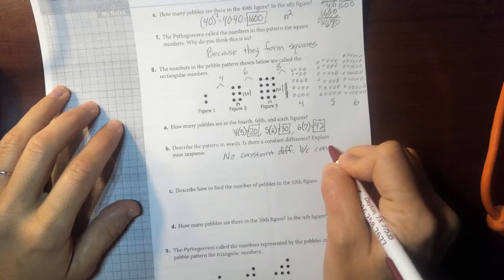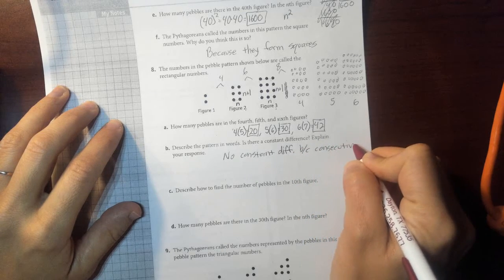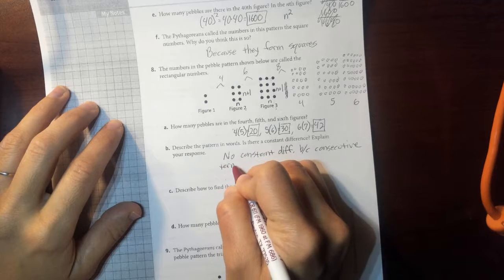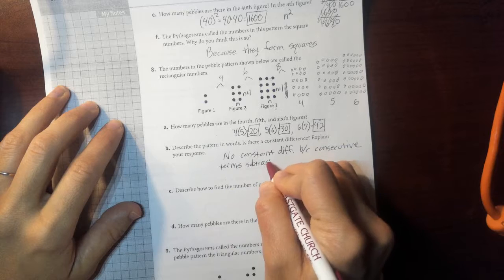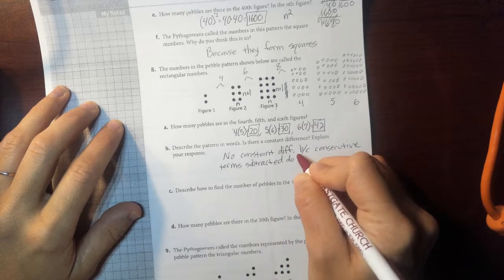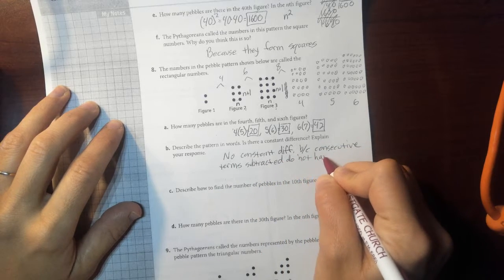Because consecutive terms subtracted do not have the same value.